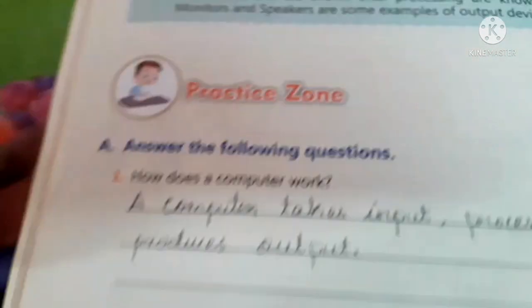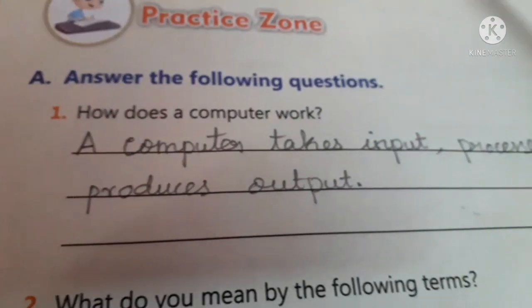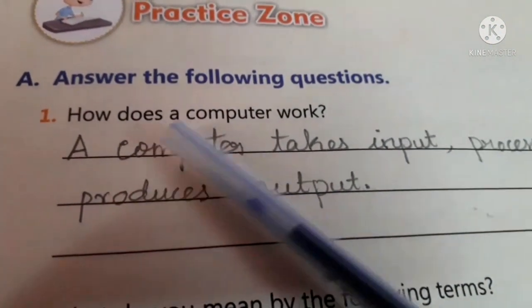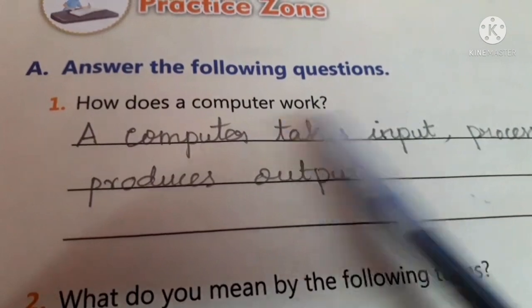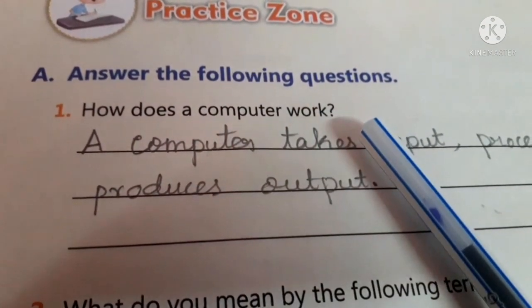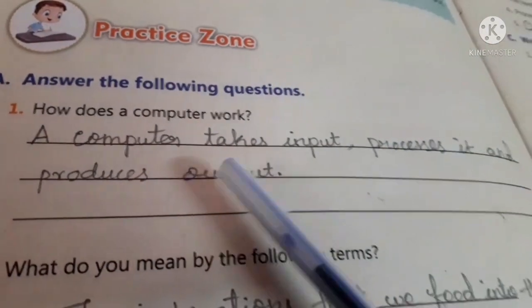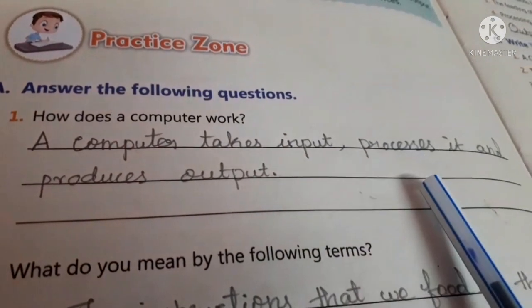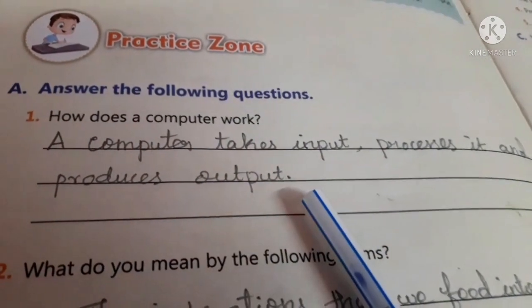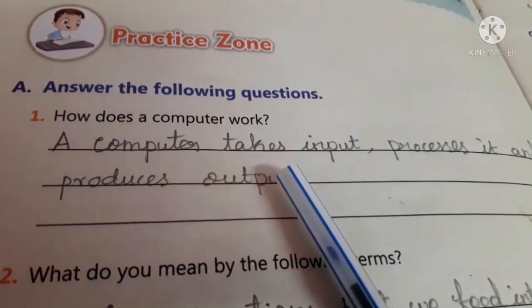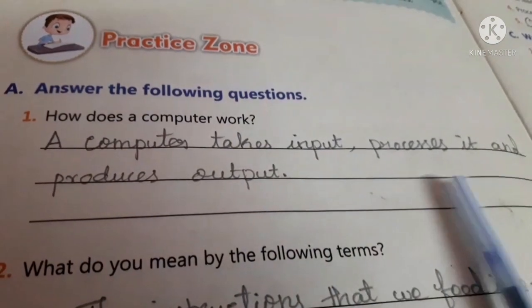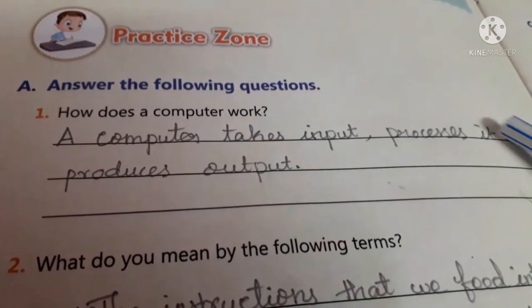Page number 24. Answer the following questions. First question: How does a computer work? Answer: A computer takes input, processes it and produces output.